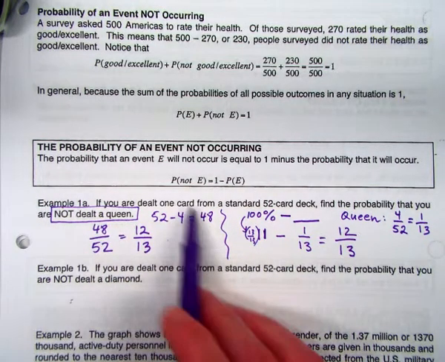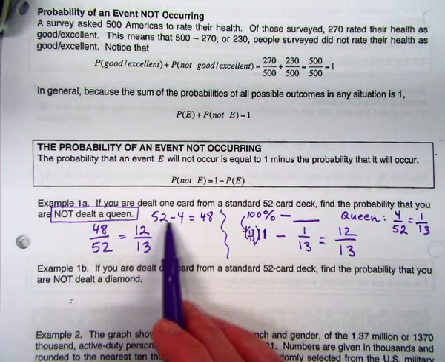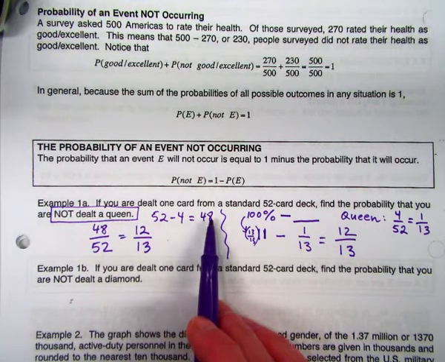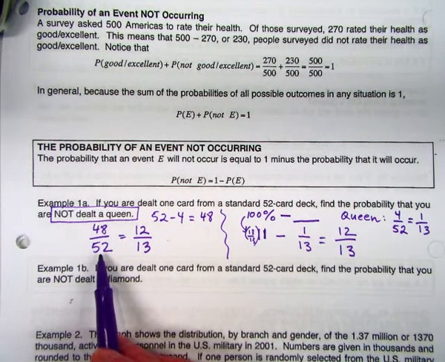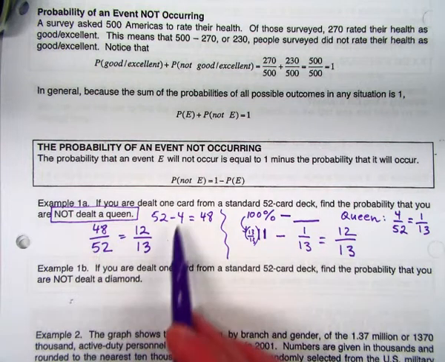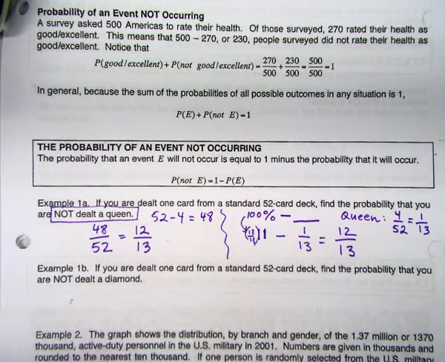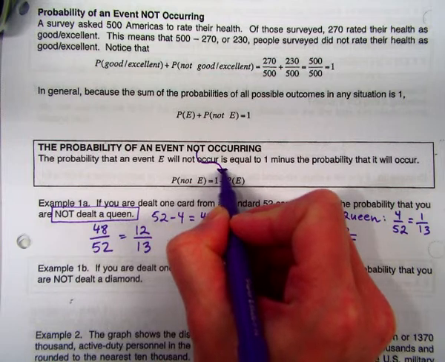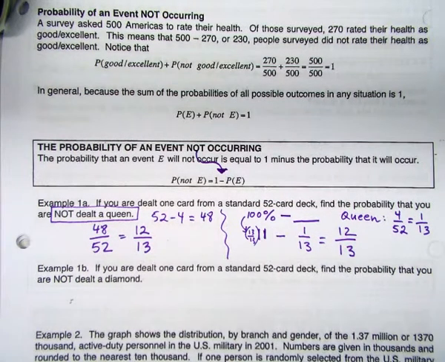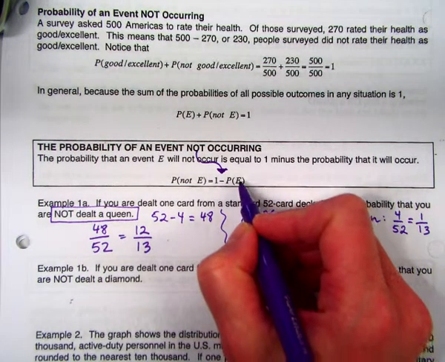One way is when you're actually finding how many cards are not queens, and then you're just doing it 48 out of 52. So maybe that is kind of easy for you. However, the formula for the word not in probability always involves 1 minus.